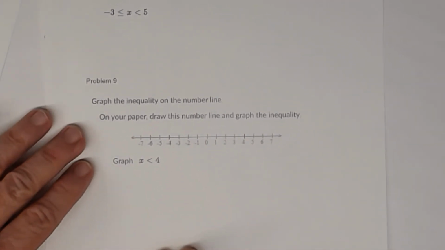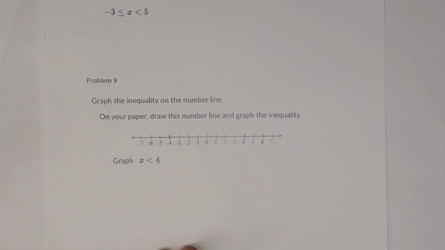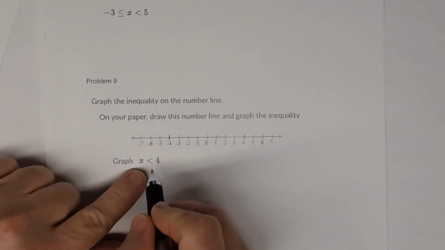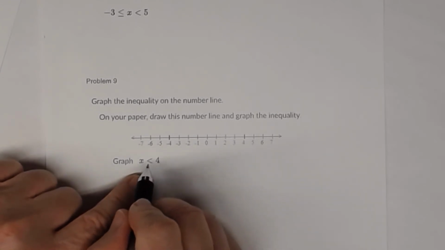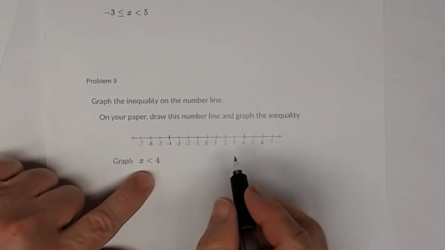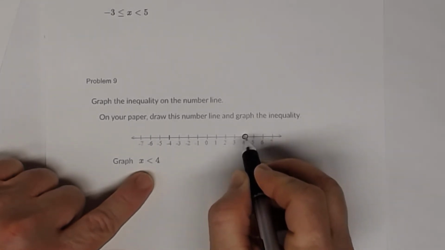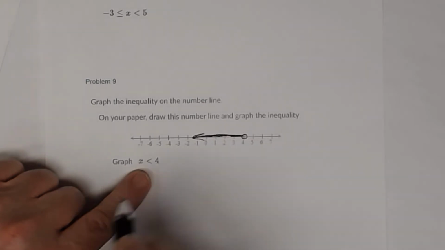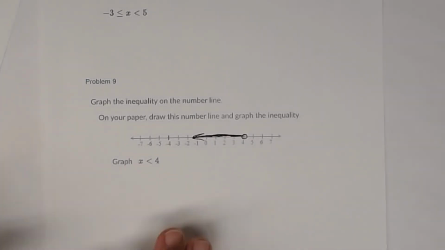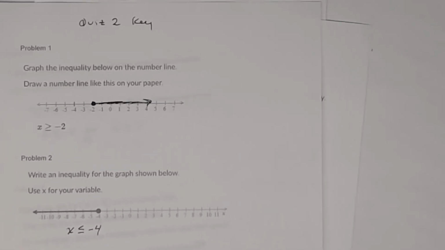And then number 9 was an easy one. You could have gone back and done it right after number 1 or number 2. You just want to shade in every real number that's less than 4. Notice there's no equal sign, so that's going to be an open circle on 4, and you're shading in every real number less than that. And that's it. All right, so that was the key to quiz number 2.